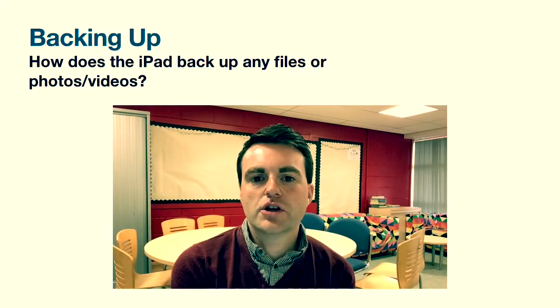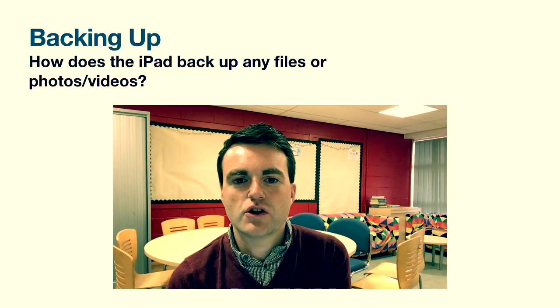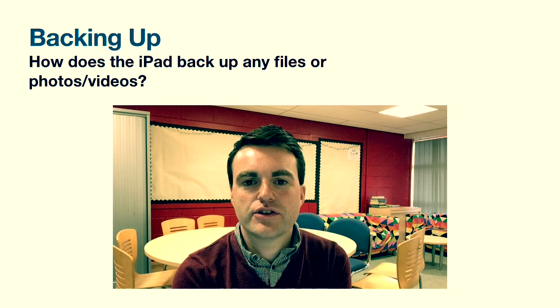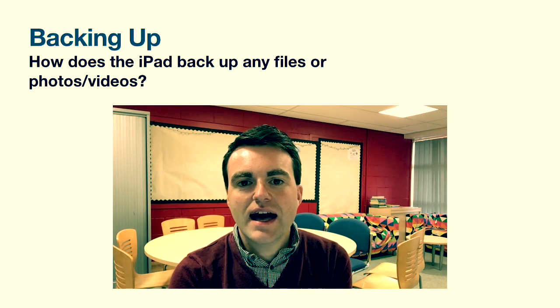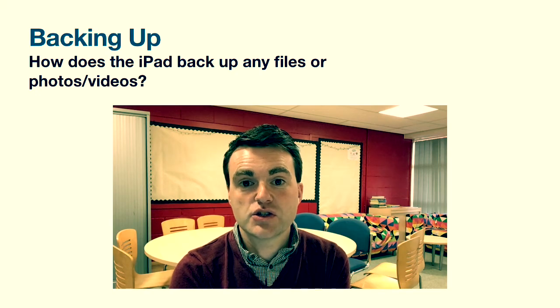And finally this week we're going to look at backing up. The question is, how does the iPad back up any files or photos or videos? The good news is it does it automatically if you set it up in the Settings app. I'll guide you through how to do that in the next wee while, and I'll also share exactly what it is that is backed up and how you can also access these on a computer as well as just from your iPad device.